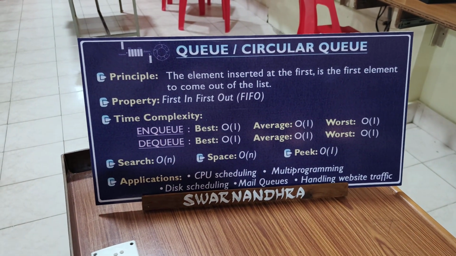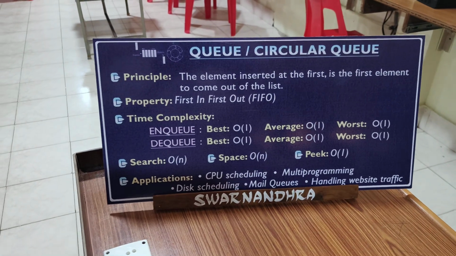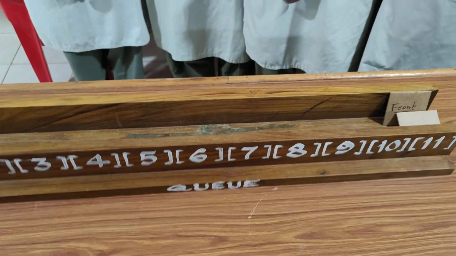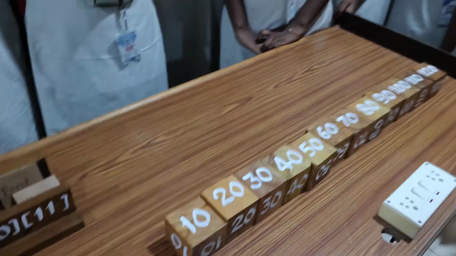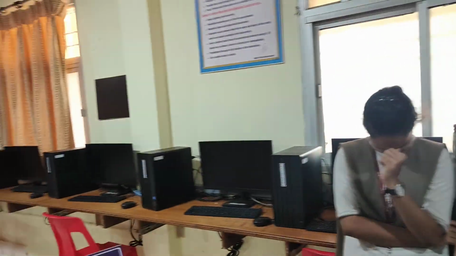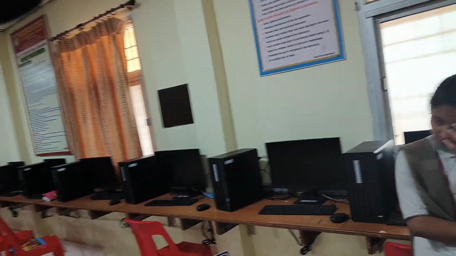Today I will explain the queue data structure. This is a queue. Active learning. Previously I explained the stack data structure. Now I will explain the queue data structure.